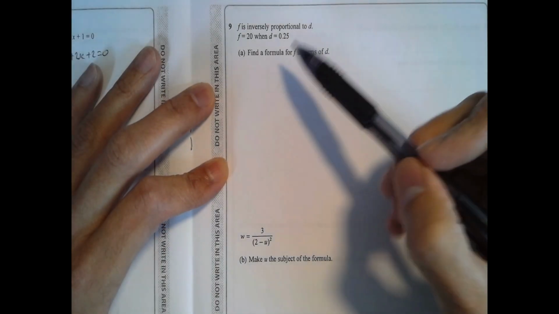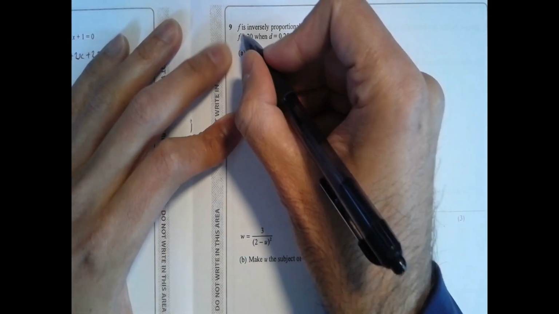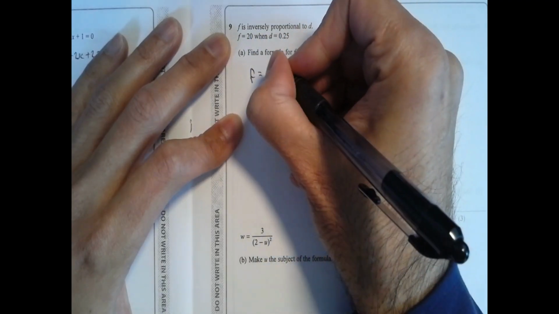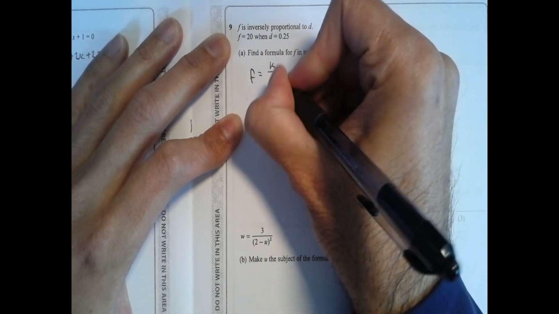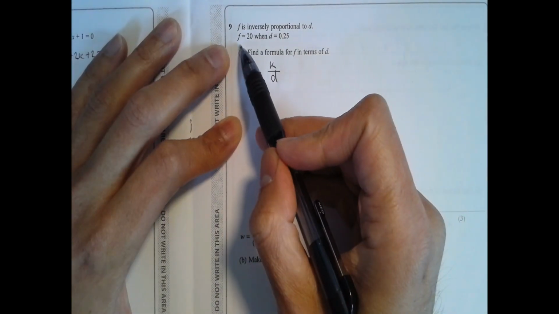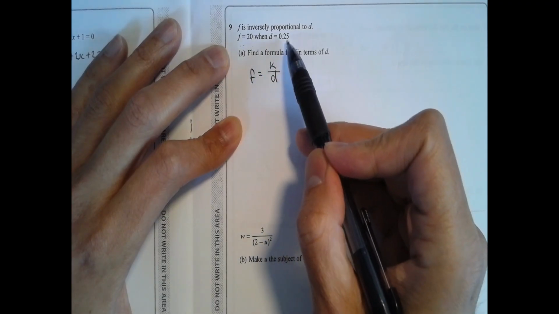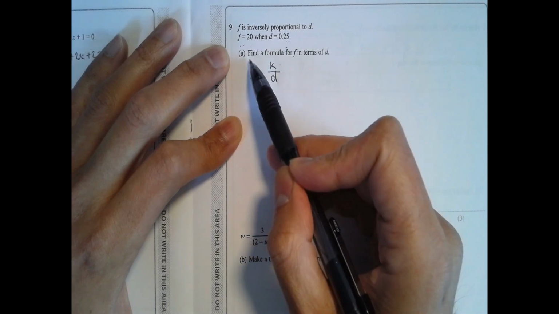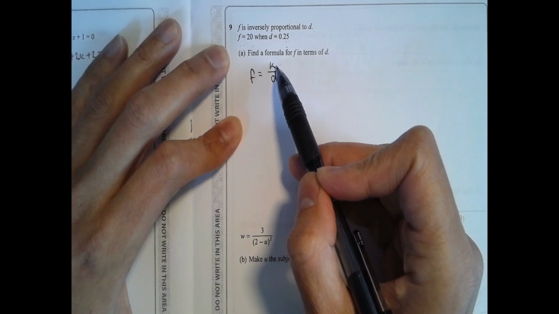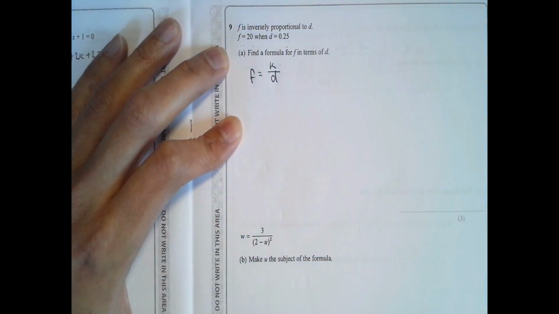Question 9, we're told f is inversely proportional to d. So as soon as I see that, I'm going to write down an equation. f is going to be equal to k divided by d, since it's inversely proportional. I'm taking that straight from the question. I'm being told that f is equal to 20 when d is equal to 0.25. This information is only there to help me work out what k is, because I want to write a formula for f in terms of d. So I want to write this again, but with k as the actual value that it needs to be.